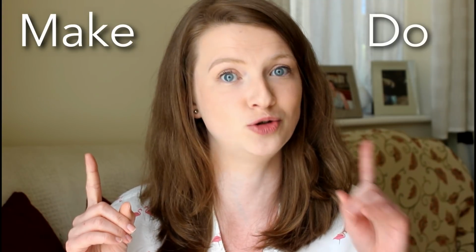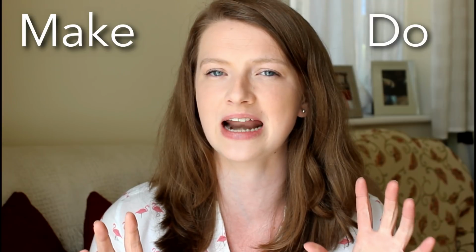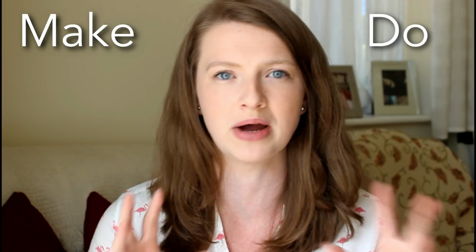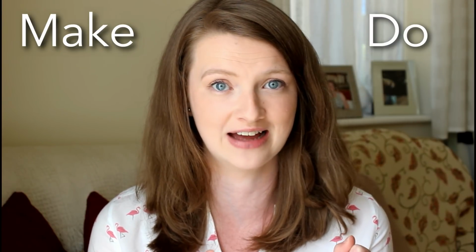Now it's time for everyone's favourite part, some collocations. So I'm going to give you a list with make and a list with do. These are pretty common ones, and they're also ones that I've heard my students confuse quite a lot. So I've very carefully picked these ones for you guys.